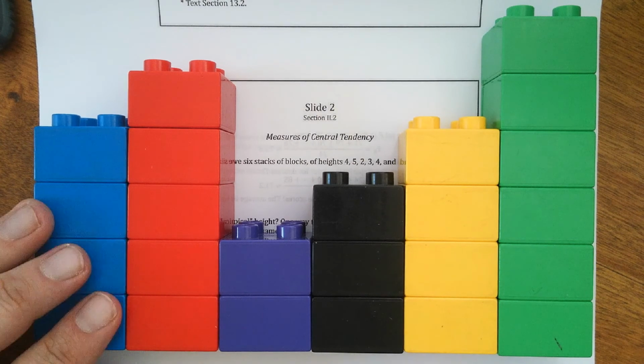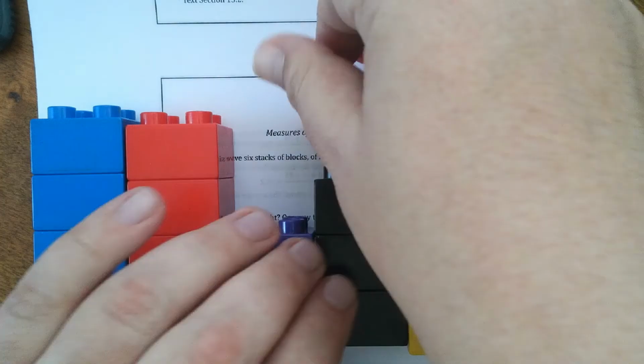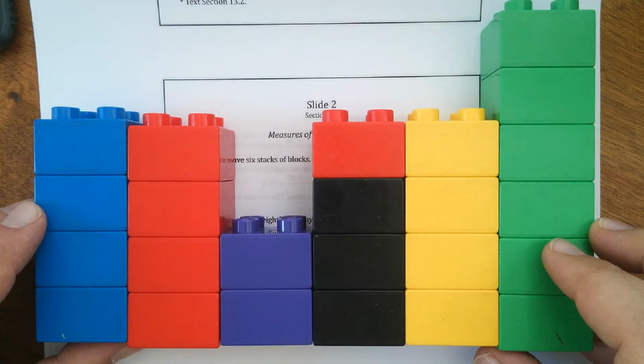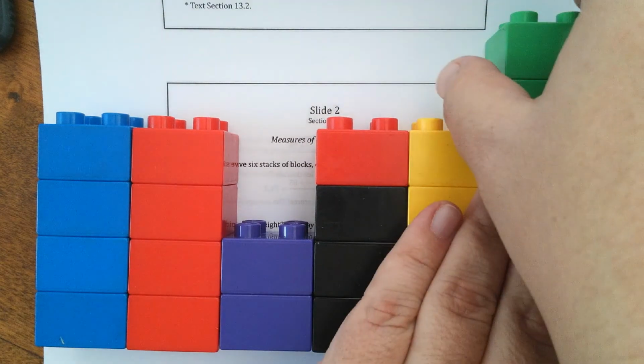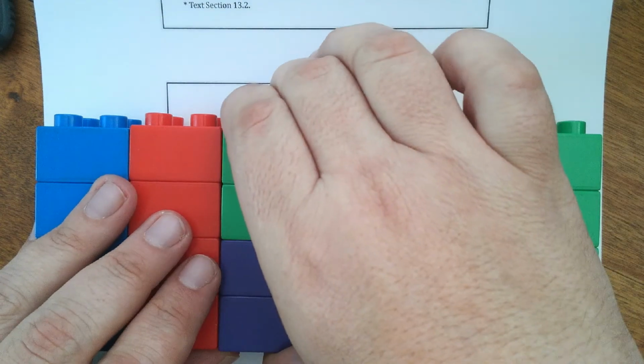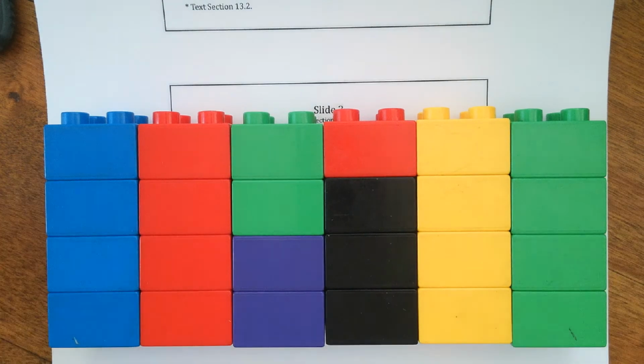I can do that by taking this block and popping it off and putting it on top of this black stack. And then I can take these 2 green blocks at the top and put them onto the purple stack. When I do that, all 6 stacks have the same height. So one way to answer the question would be that the typical height is 4, because they all have 4 blocks.